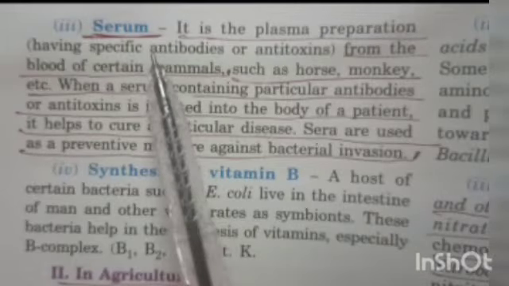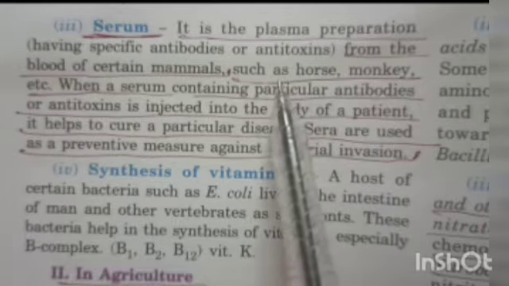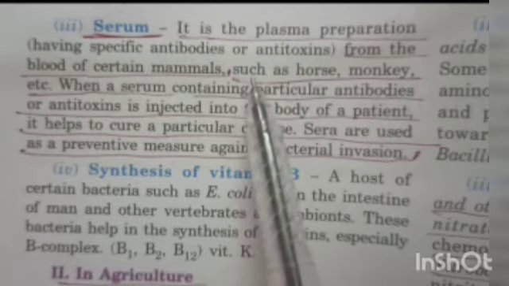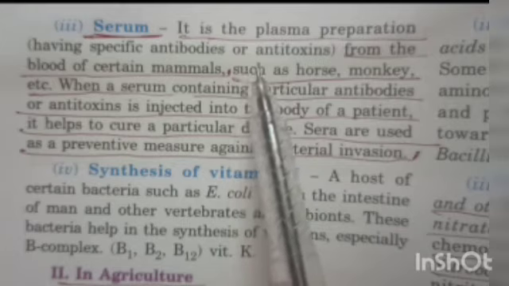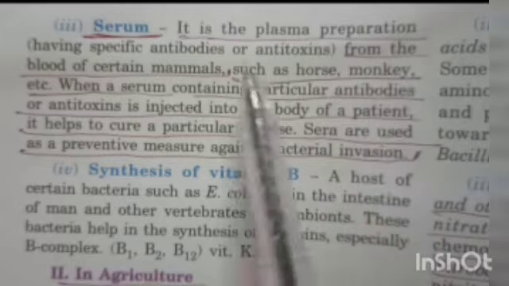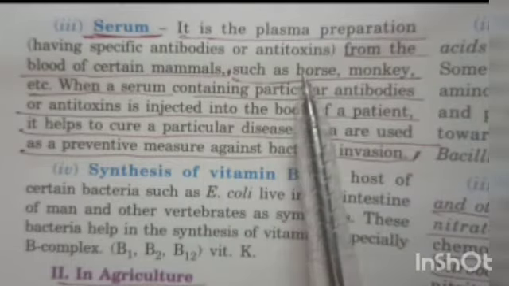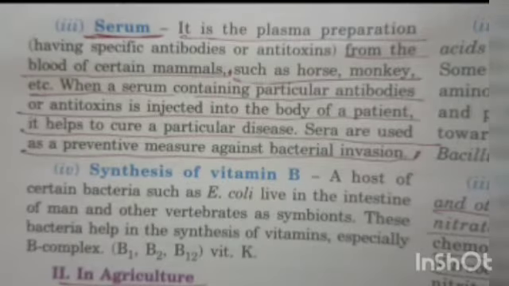Okay, next is serum. Serum is actually blood plasma which doesn't contain any type of blood cells, meaning it doesn't contain WBCs, RBCs and blood platelets. And how is it prepared? It is prepared from the blood of certain mammals such as horse, monkey, etc. Actually, first some disease-causing bacteria are introduced into their body, right?